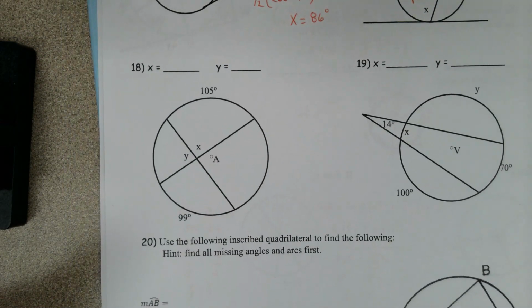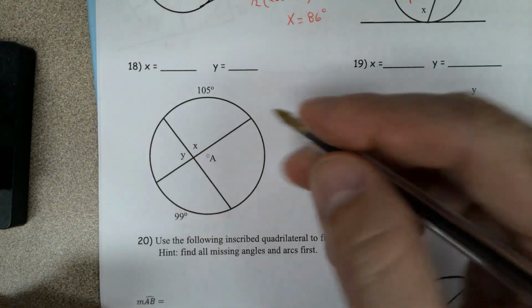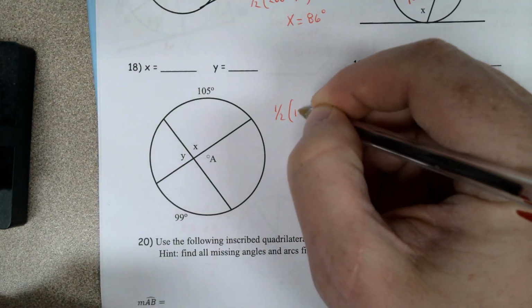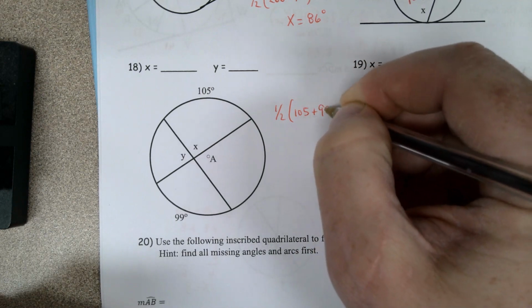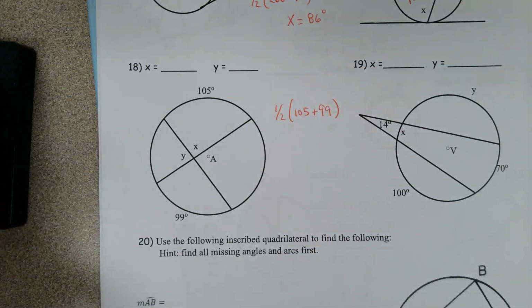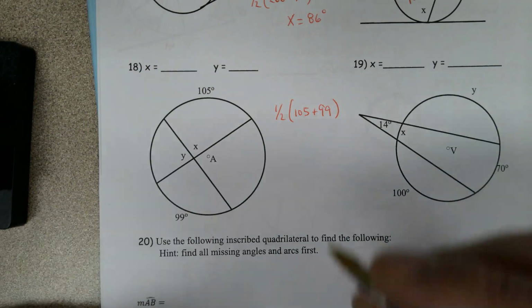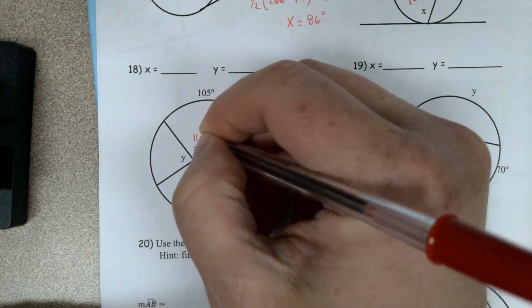Let's move down to number 18. 18, and this is an interior angle, not at the center, so we're going to do 1/2 of the two intercepted arcs added together. That's 105 and 99. So 105 plus 99 gives me 204, and half of that is going to be 102. So x is going to be 102.